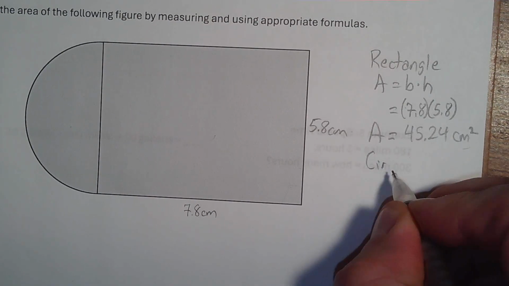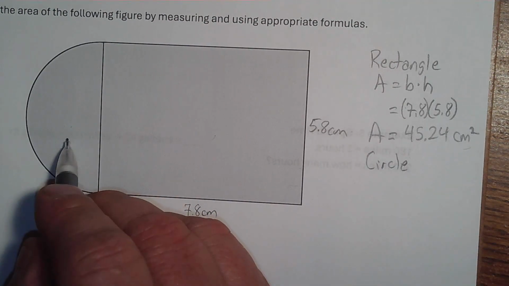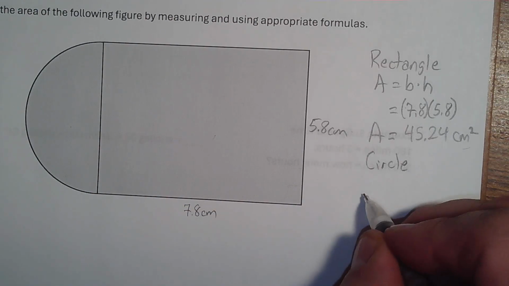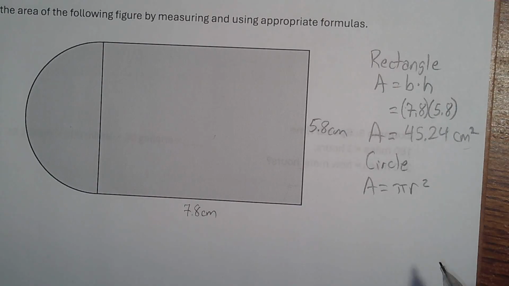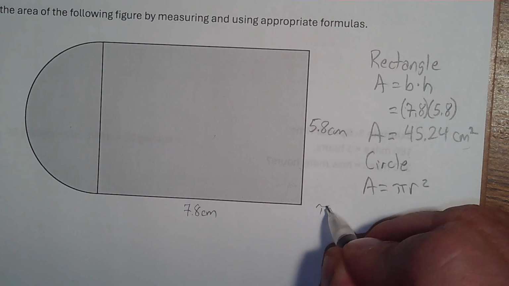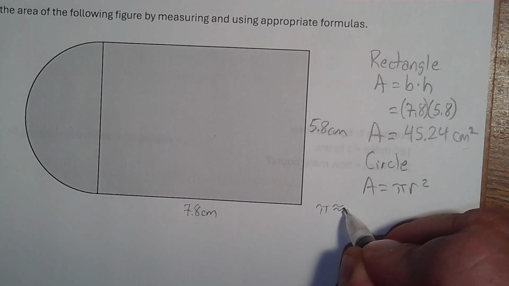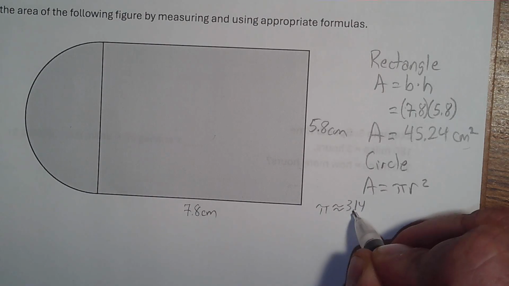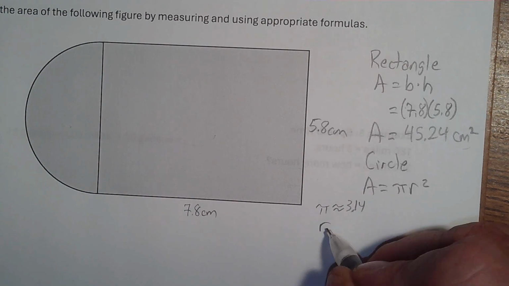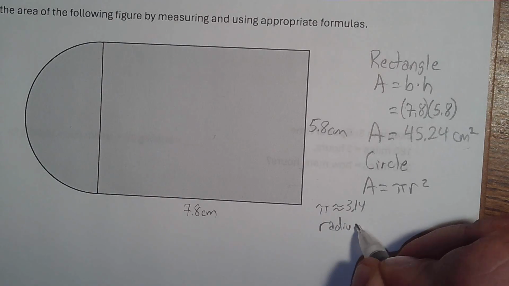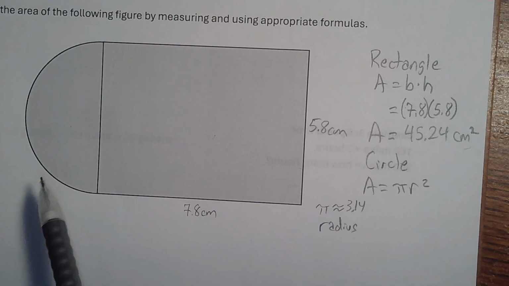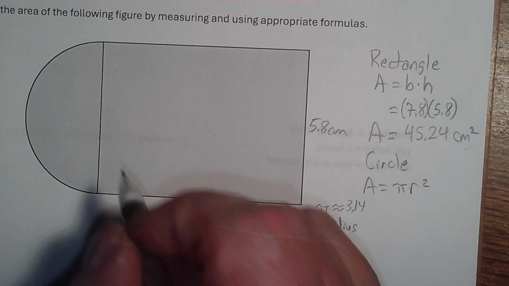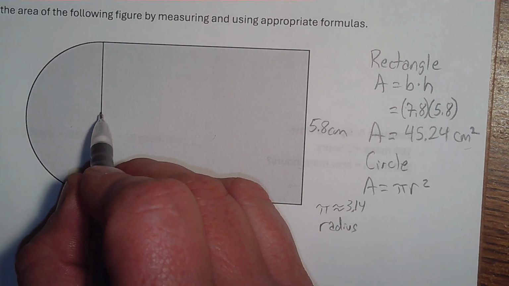Right, what about the circle? Now I know it's a half circle, we'll worry about that in a second. But circle is pi times radius squared. Now we had talked about how pi, we're going to use 3.14 for pi, but what would the radius be? Well, if we look at this, the radius is from the center of the circle to the edge. So the radius should be somewhere here in the middle.